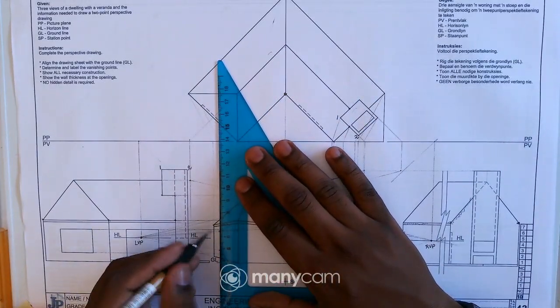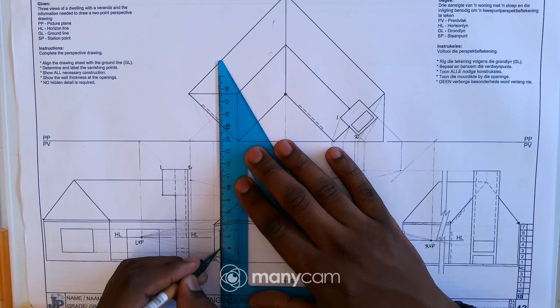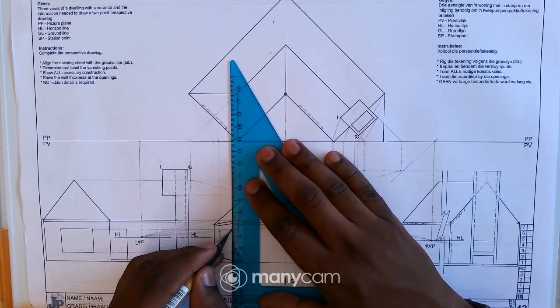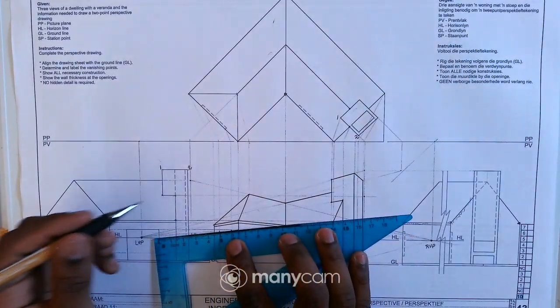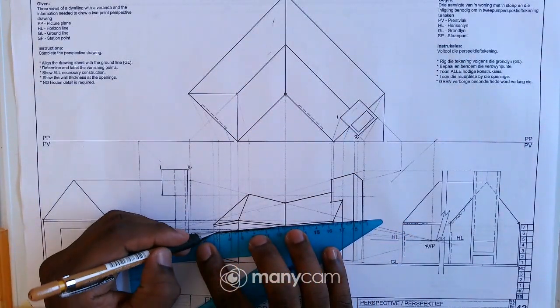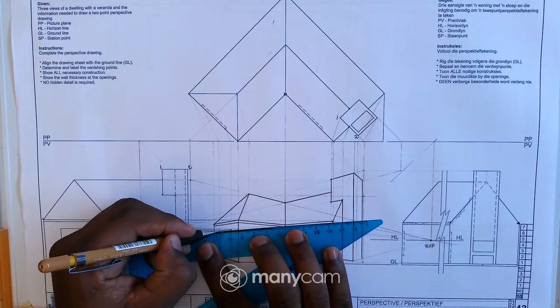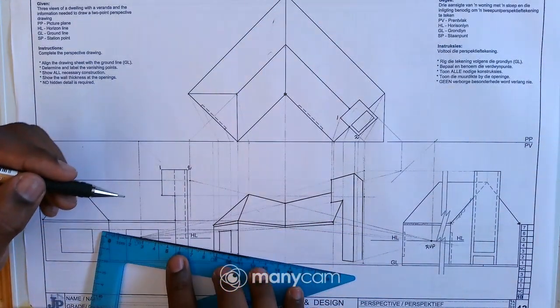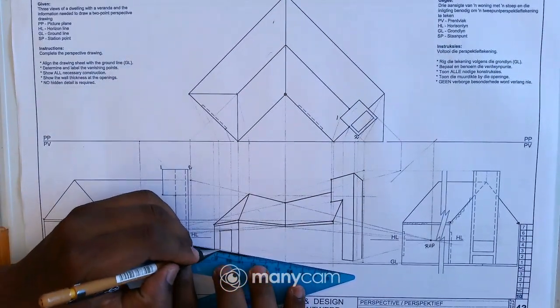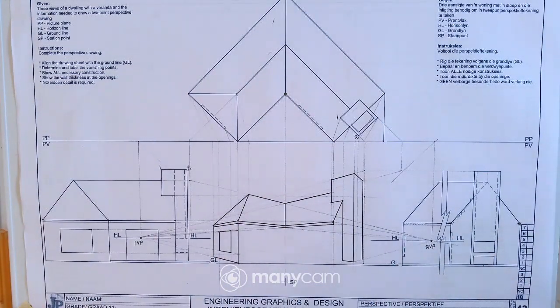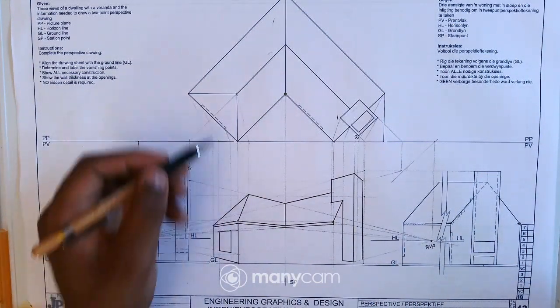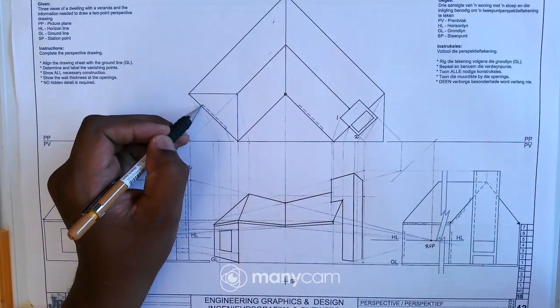Then I connect these 4 points like that. Okay, so this is the window, but I'm not done. I'll have to draw the window frame.